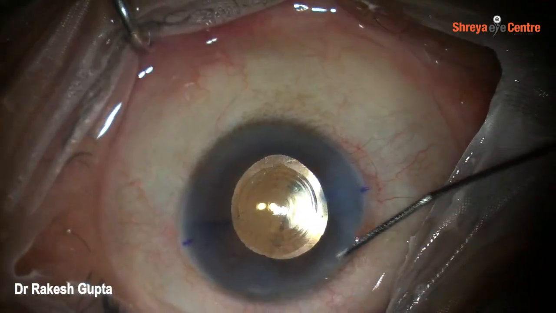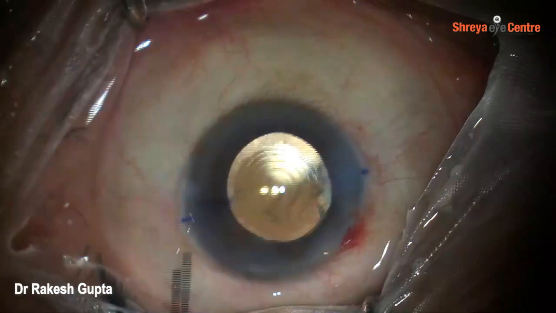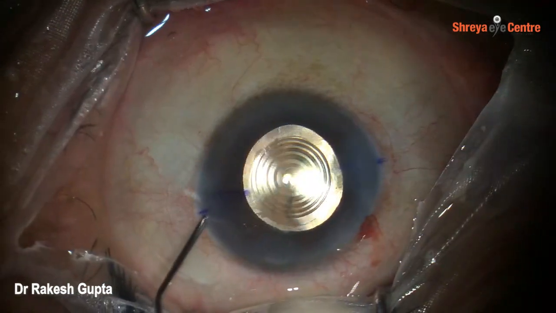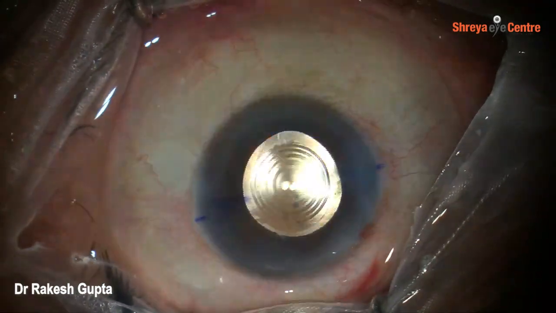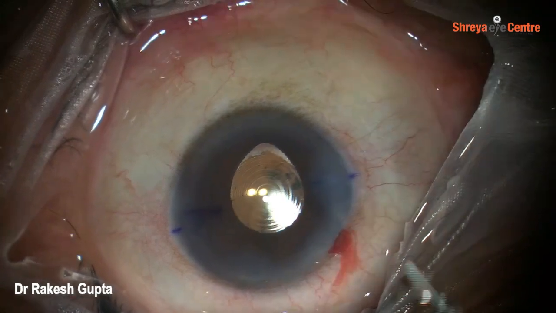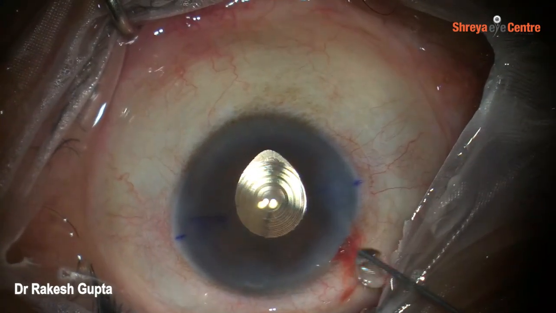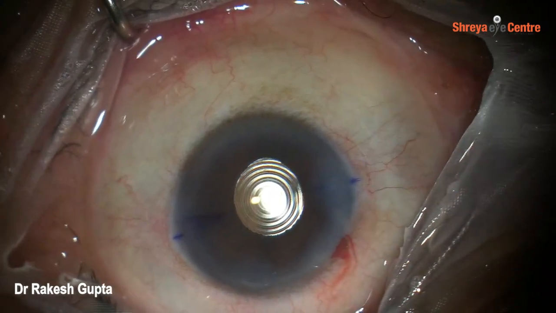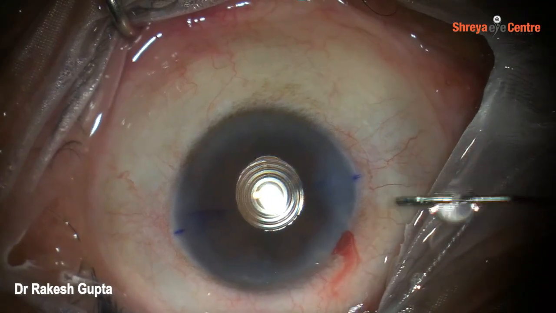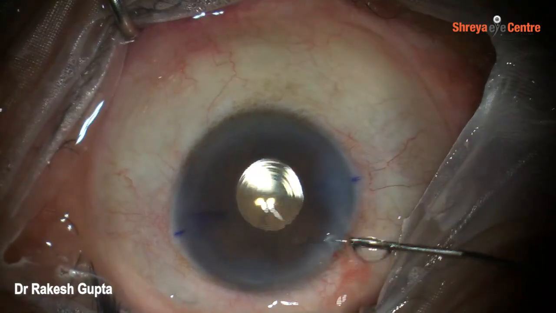Now I have injected pilocarpine into the anterior chamber to constrict the pupil. This helps in multiple ways. First of all, it will confirm that there is no vitreous in the AC, and it will also confirm the alignment of the IOL with the pupillary axis. And you can see all the multifocal rings on the IOL are very well centered.